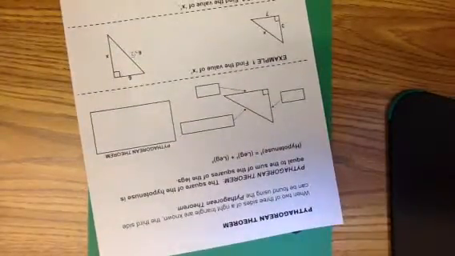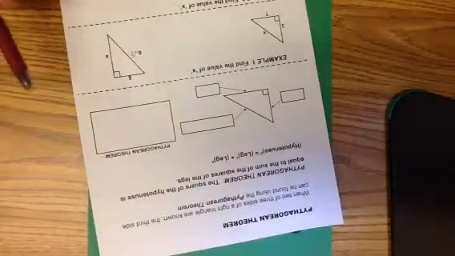Today we will be talking about Pythagorean's Theorem. First thing you need to know is when two of three sides of a right triangle are known, the third side can be found using Pythagorean's Theorem. Pythagorean's Theorem says the square of the hypotenuse is equal to the sum of the squares of the legs.